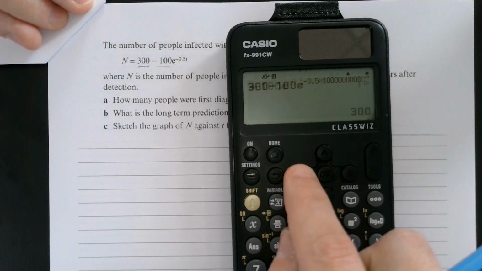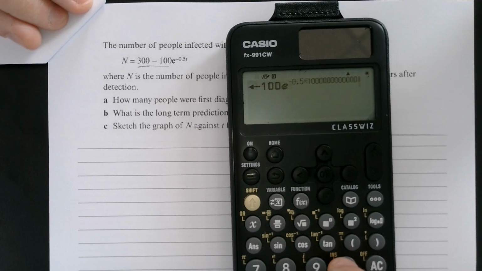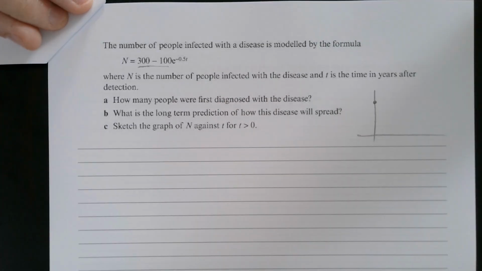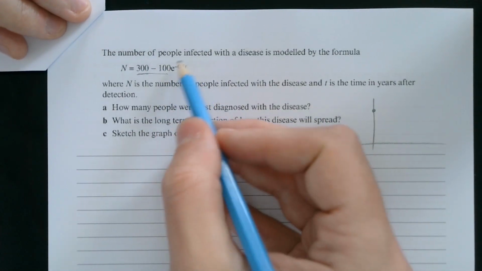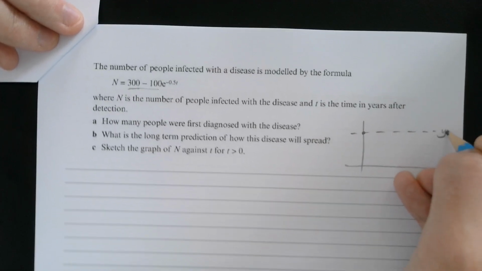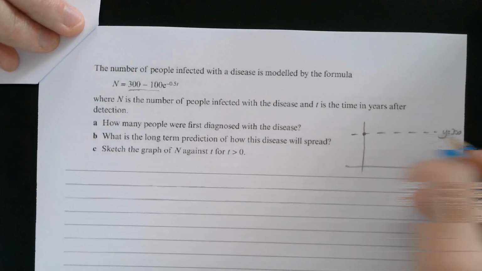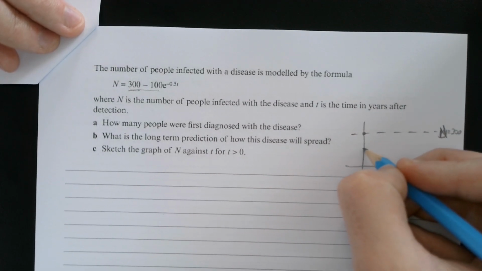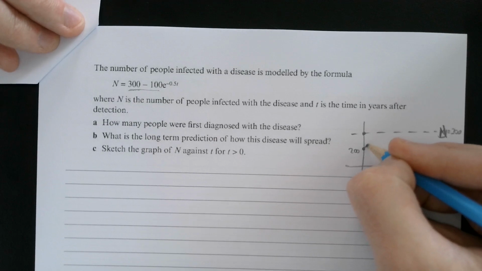So 300. What about when it's 0? 200. Which means it's going up. Are we taking away something with a negative? So let's just put the asymptote at y equals 300, or N, sorry. And then it starts at 200. So it's going to do this.